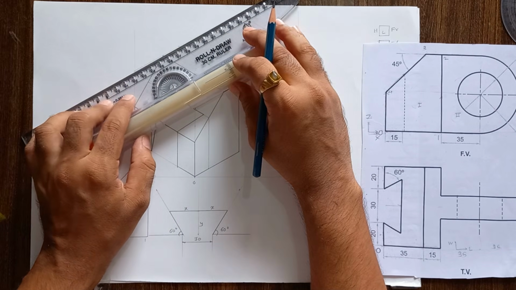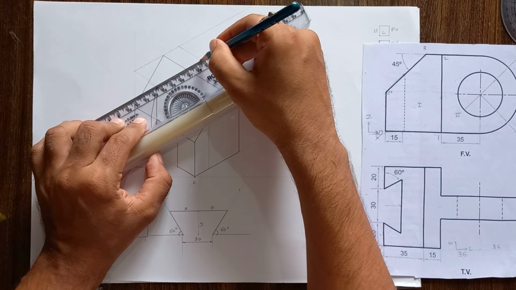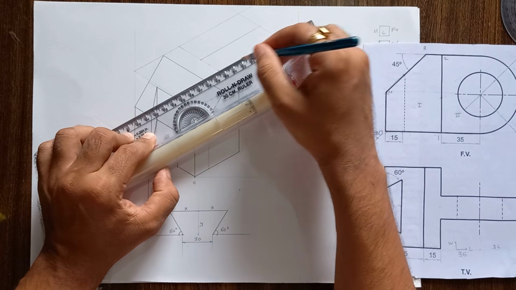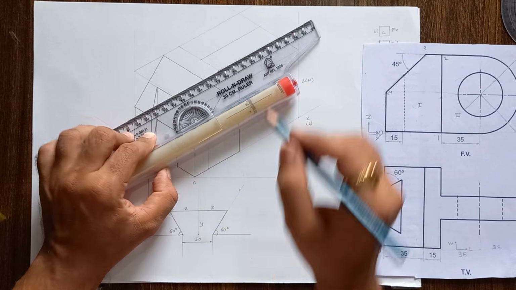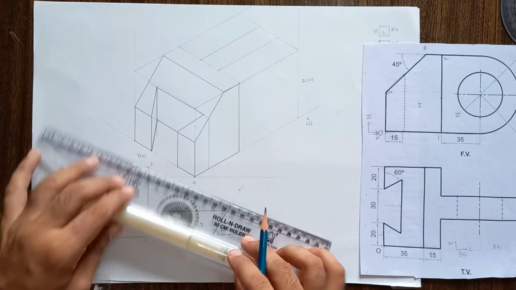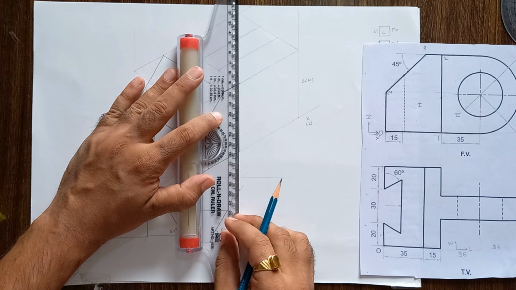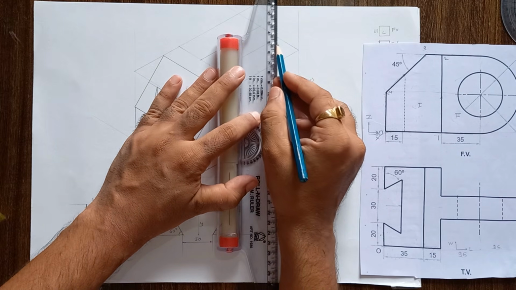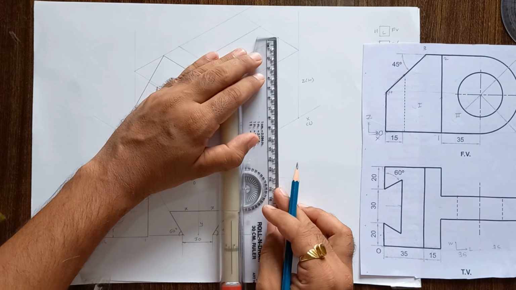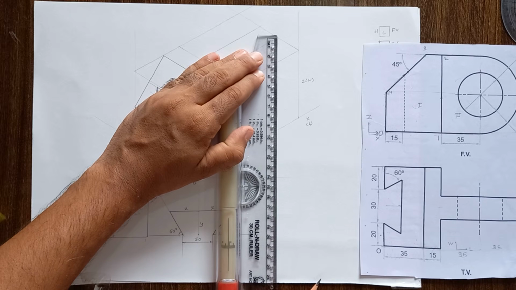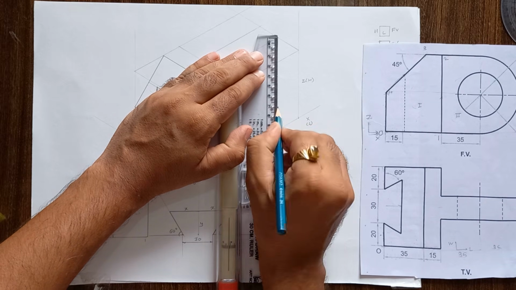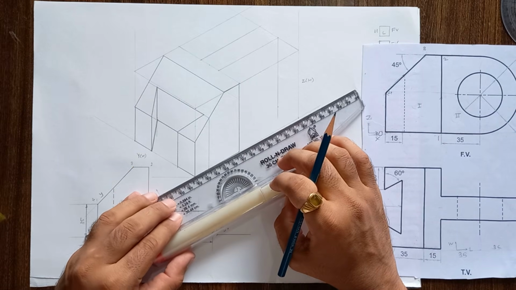we can draw a profile. This profile again has 70 mm height. So along the Z axis we will mark 70 mm distance.